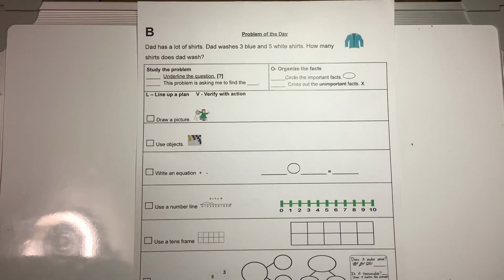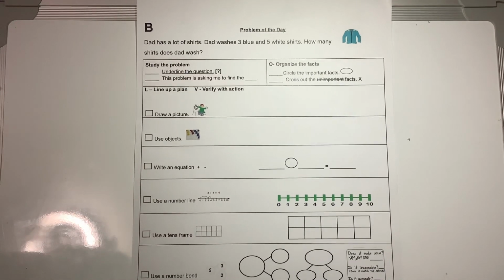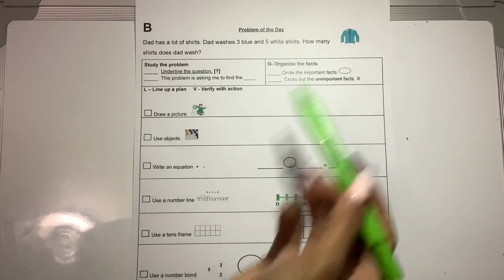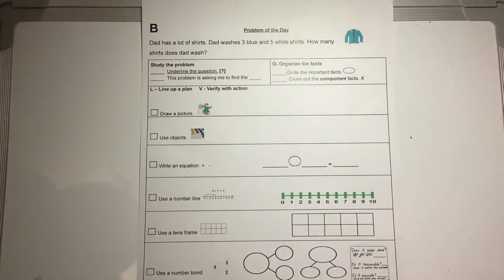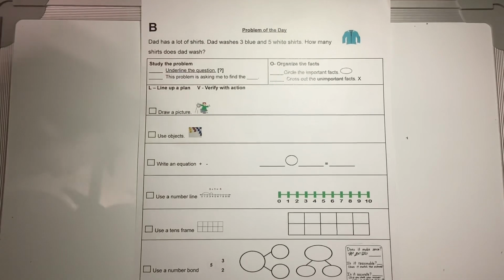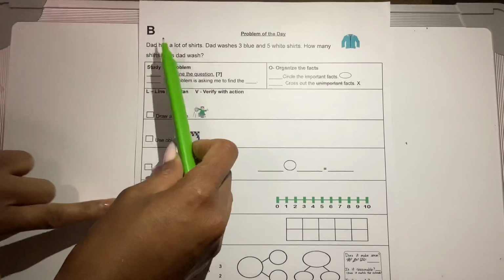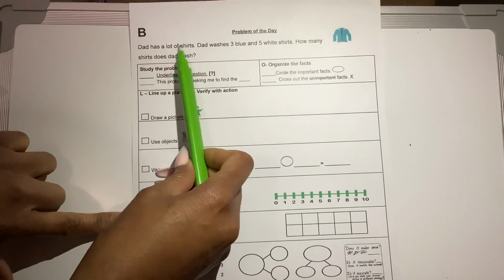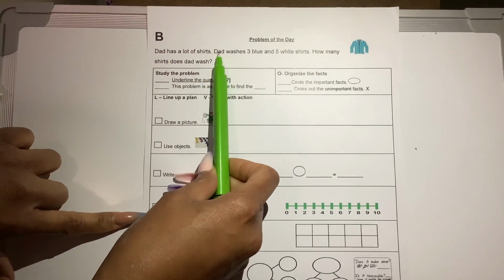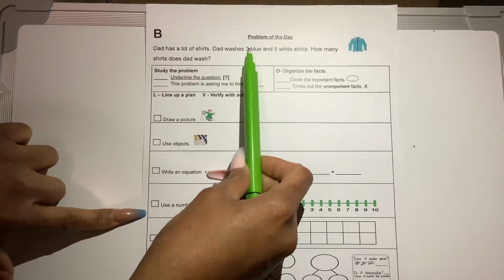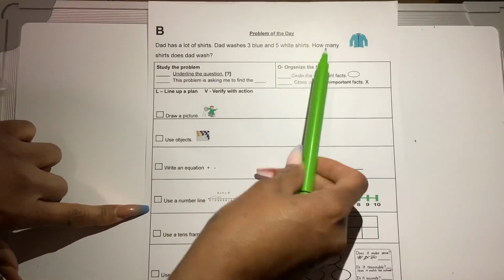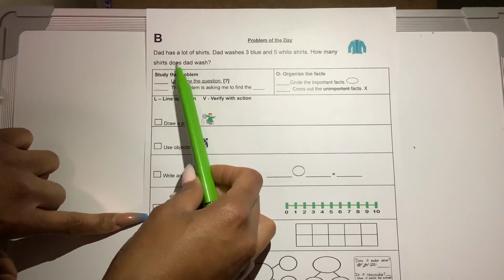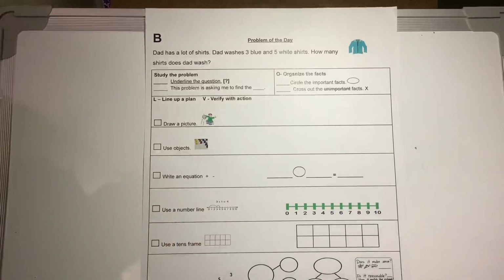It's time for our problem of the day. And today, our math story is all about shirts. So let's read the problem. Put your finger on the first word and move it along as I read. Dad has a lot of shirts. Dad washes 3 blue and 5 white shirts. How many shirts does Dad wash?